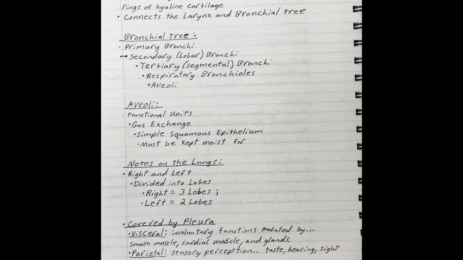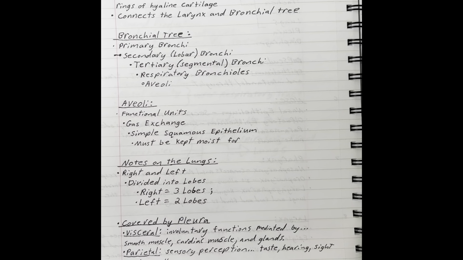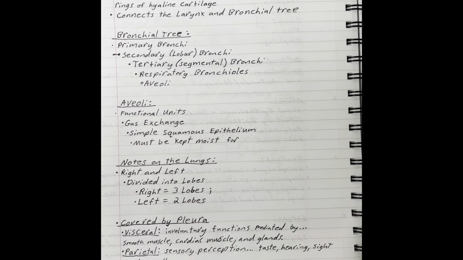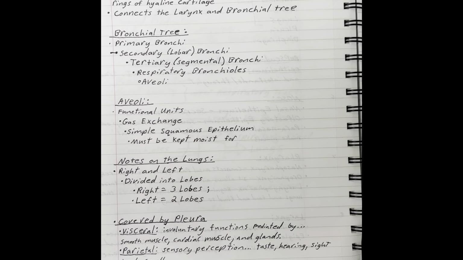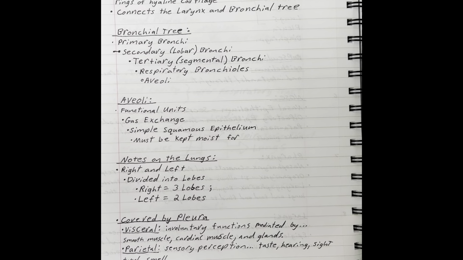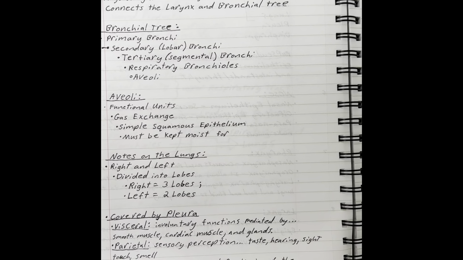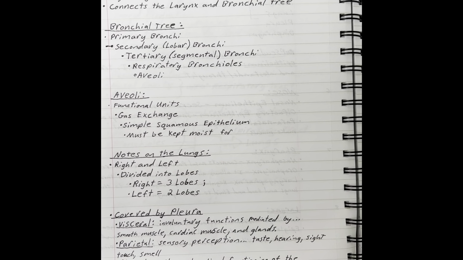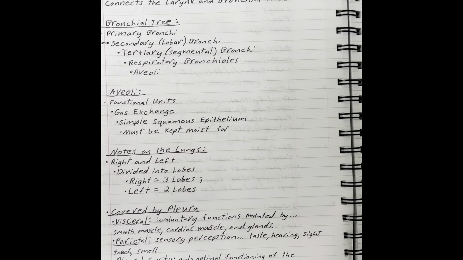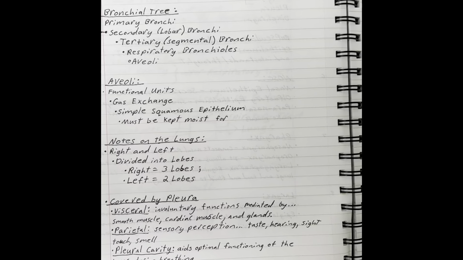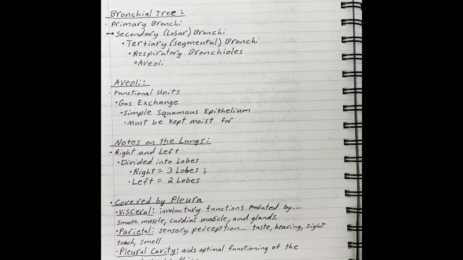Bronchial tree: primary bronchi, secondary lobar bronchi, tertiary segmental bronchi, respiratory bronchioles, alveoli.